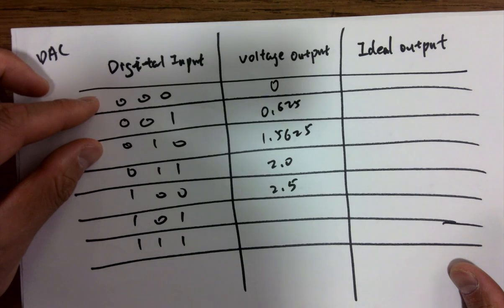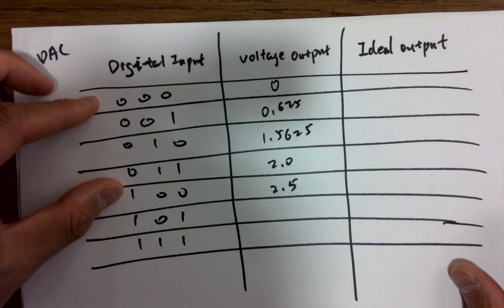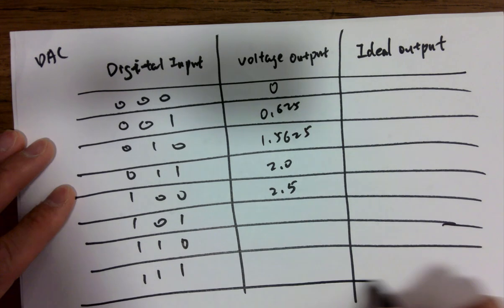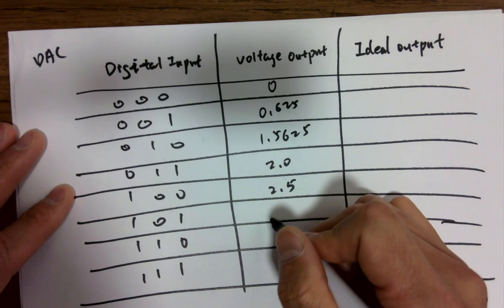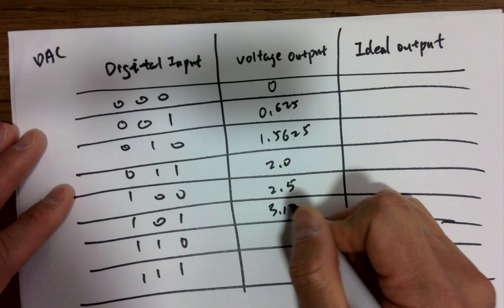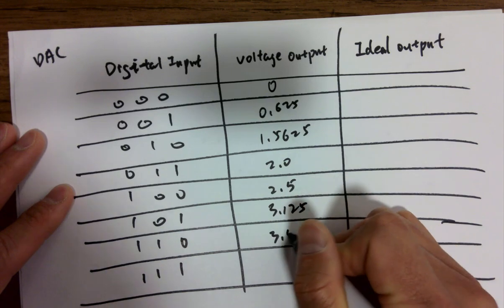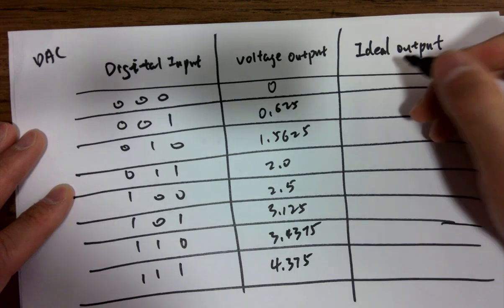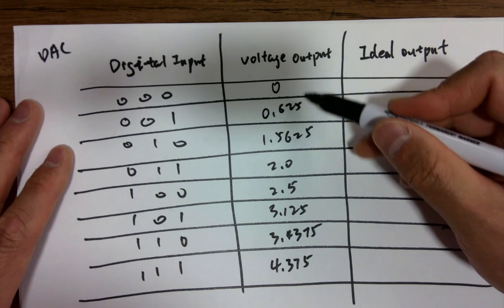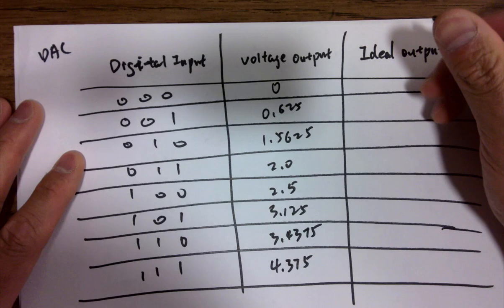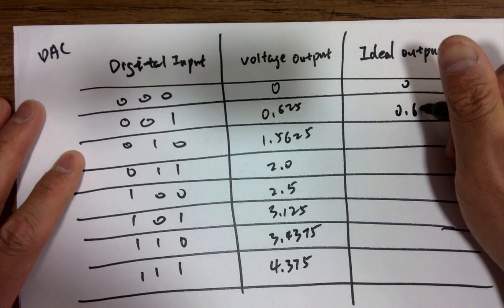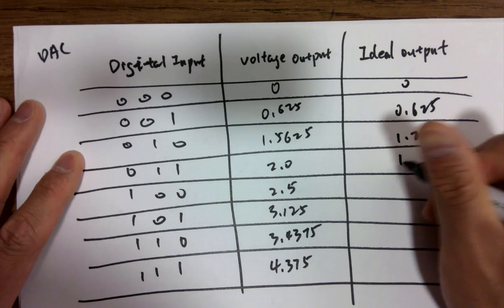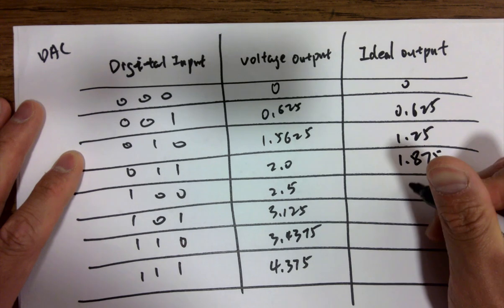Yes, I am. 3, 3.125, 3.4375, 3.375. And these are the voltage outputs you observed, you measured. But ideally, the values should be this. It's adding 1 LSB each time.